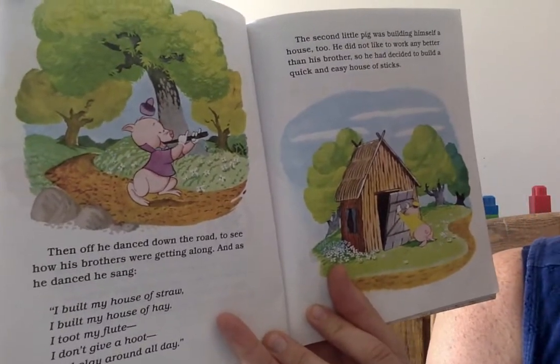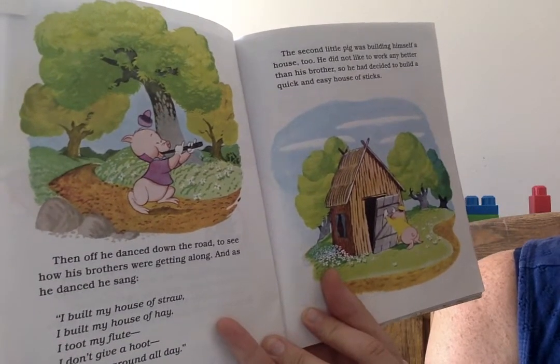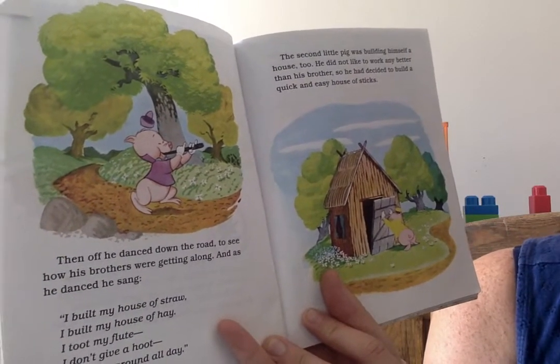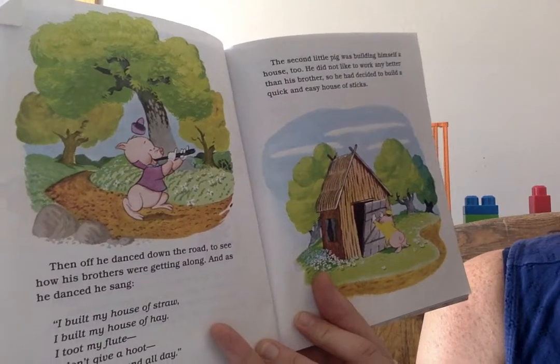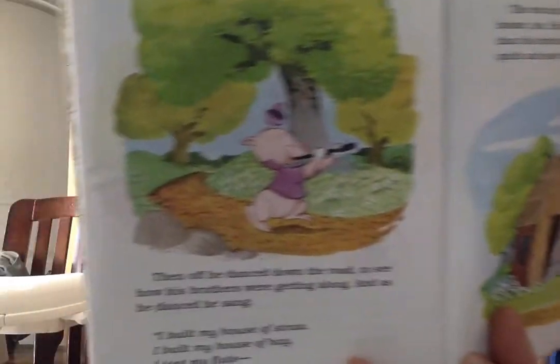Then off he danced down the road to see how his brothers were getting along. And as he danced, he sang, "I built my house of straw, I built my house of hay, I toot my flute, I don't give a hoot, and I play around all day."